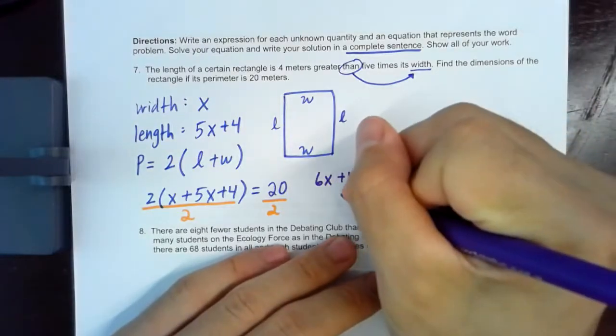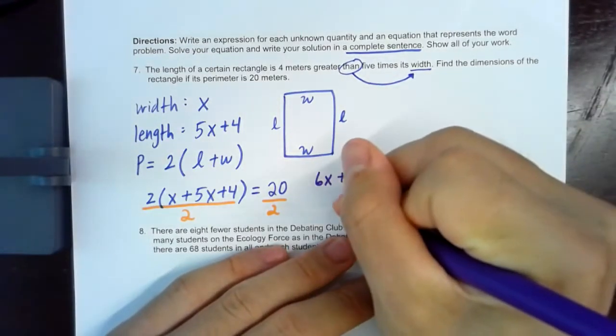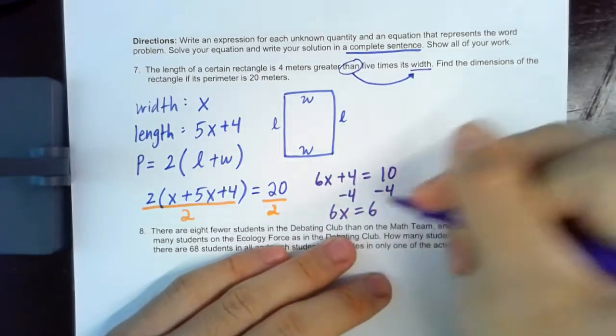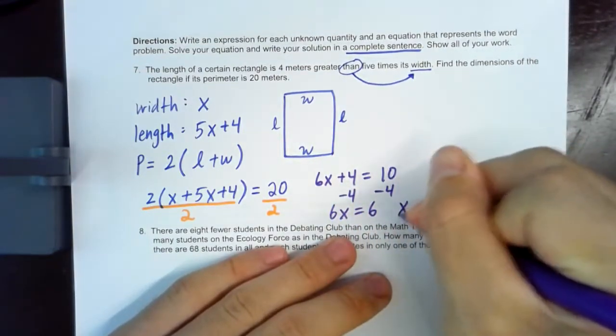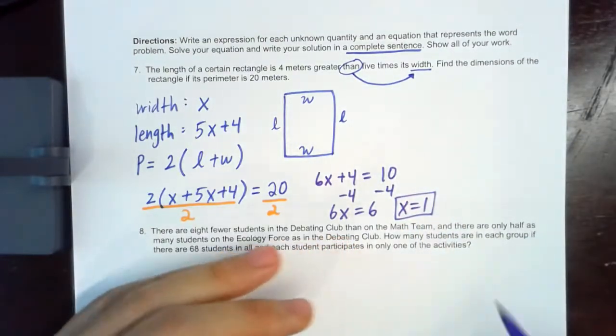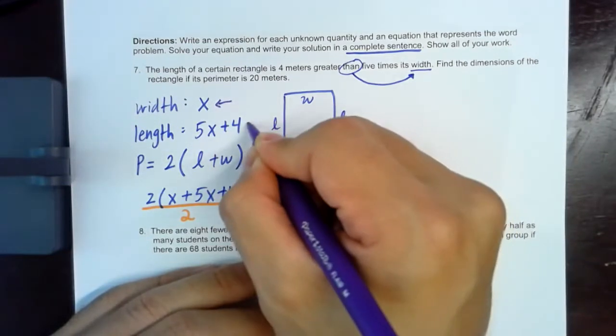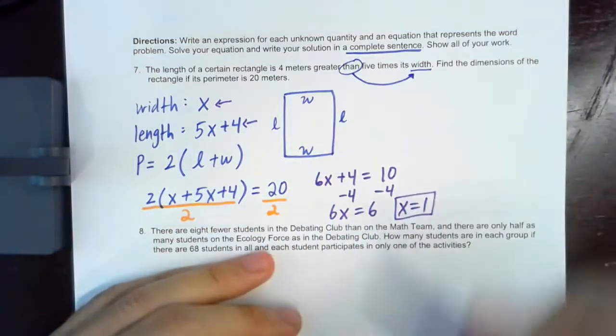Okay, so now I could just subtract 4, right? When you get to this point, the two-step equation part, it should be pretty obvious that x is just 1.